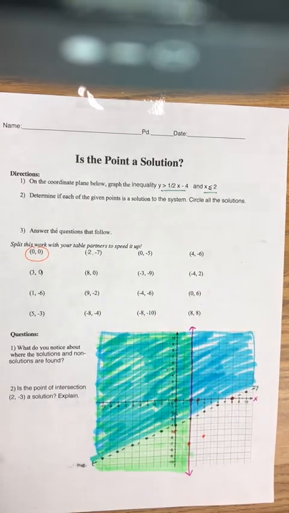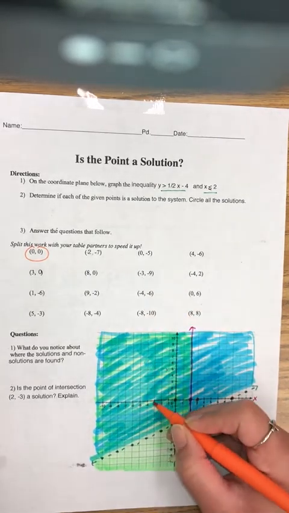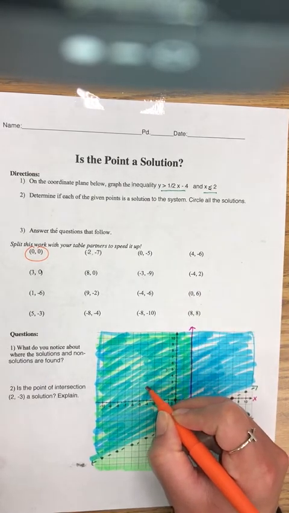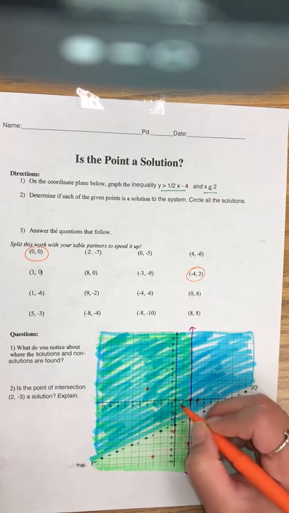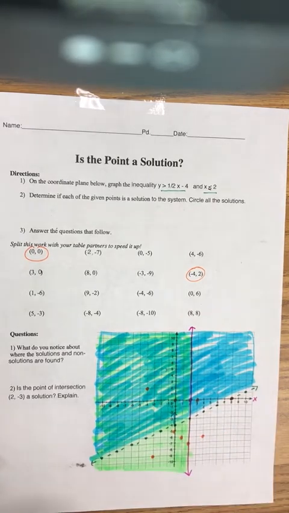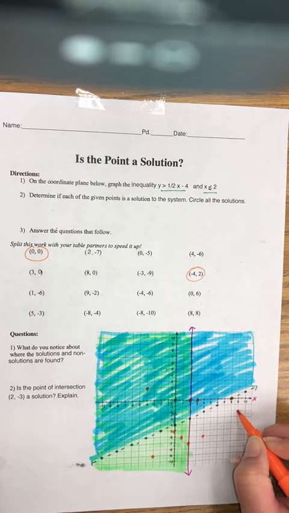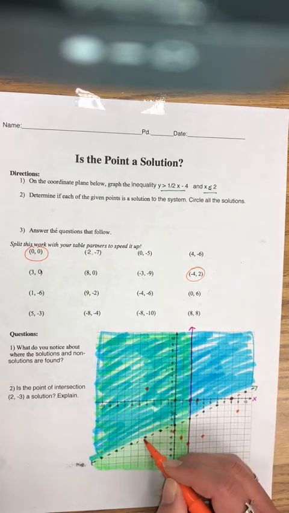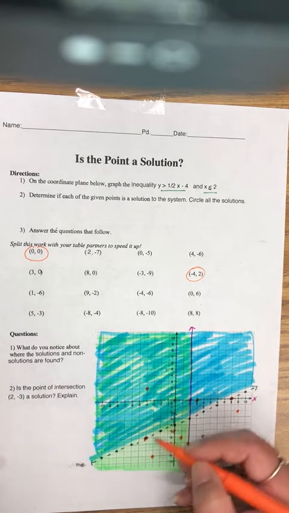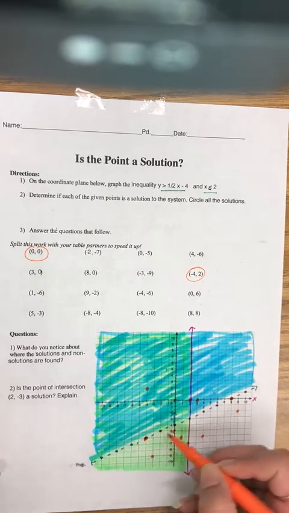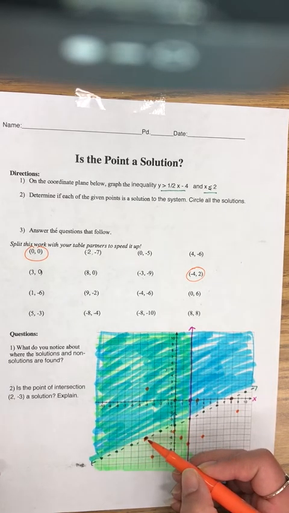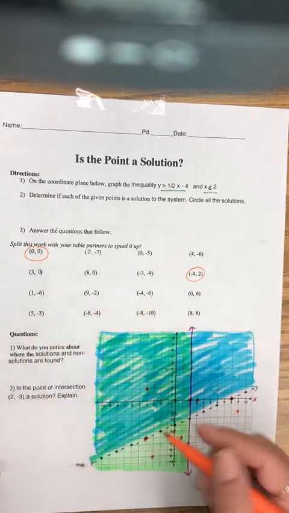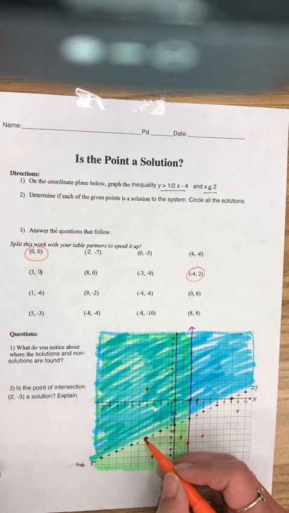8, 0. -3, -9. -4, 2. This one is 1, -6. 9, -2. -4, -6. So look at this point. -4, -6 lands on the dashed line. And what do we say about points on dashed lines? They don't count. So even though it is a solution for the vertical line, because it's on the green, it is not going to count for the dashed line because it's not solid.